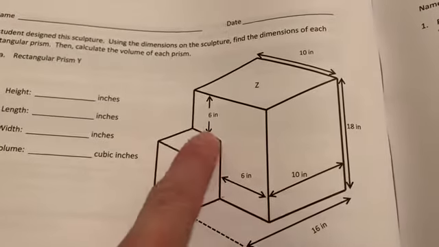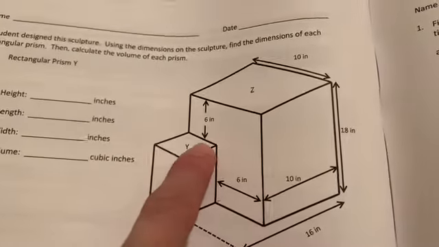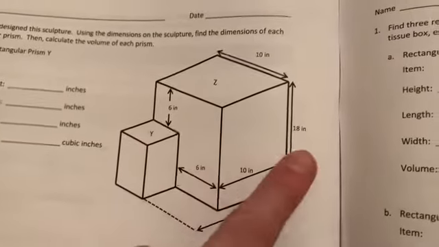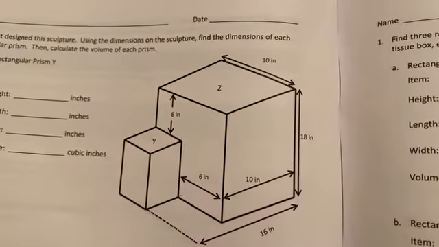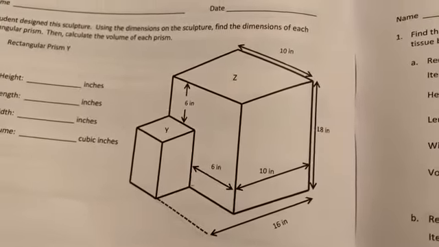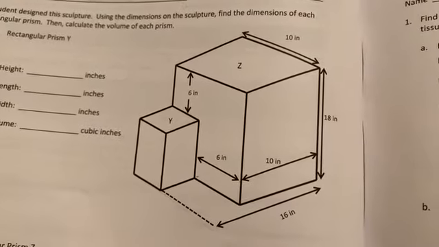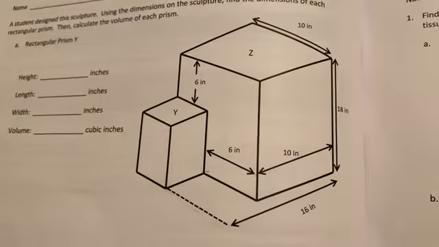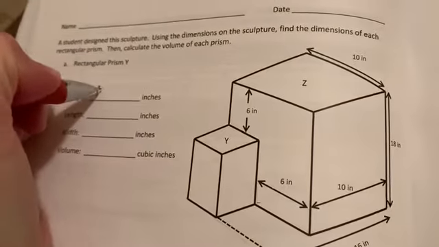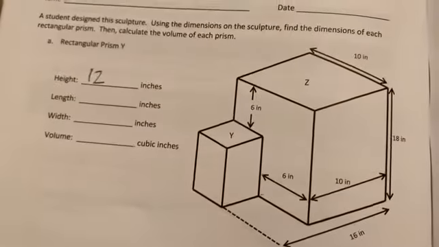And Y ends here, but from here to here is 6. So think about how you would take those 2 numbers and find the height of Y. And if you said you should subtract 6 from 18, then you would be correct. So the height of Y is 12 inches because 18 minus 6 is 12.